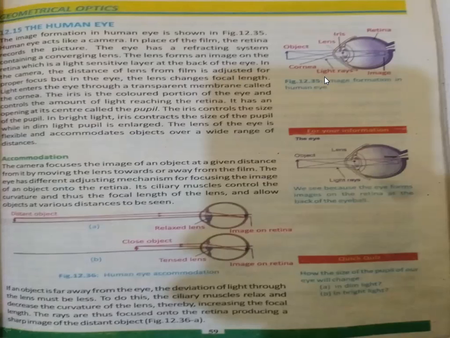Focal length: I will explain here how the lens changes its focal length when the eye is seeing a distant object or an object that is close to the human eye. Now, the iris is the colored portion of the eye and controls the amount of light reaching the retina. It has an opening at the center called the pupil. The iris controls the size of the pupil.